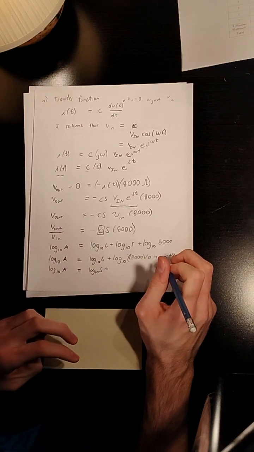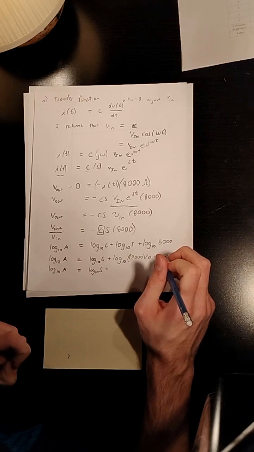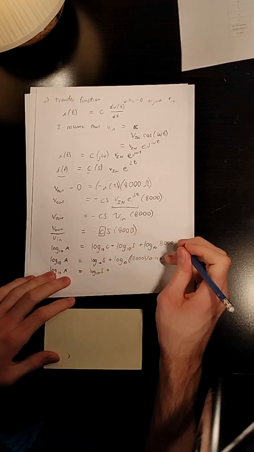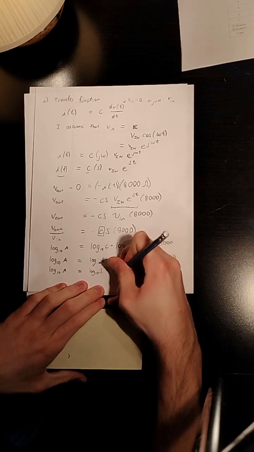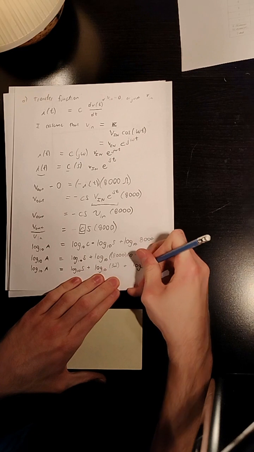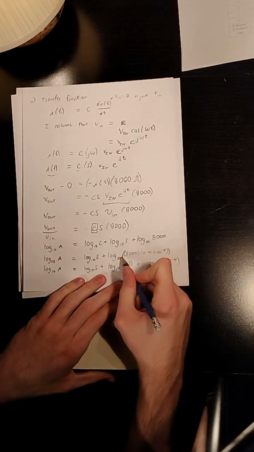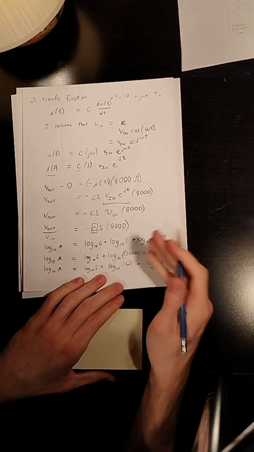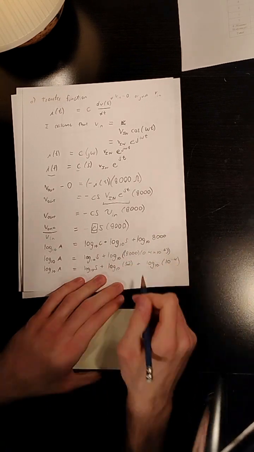All right. So this is 4 times 10 to the negative 7, if that's helpful. It kind of is. Log 10 of 32 plus log 10 of 10 to the negative 4. So this is 10 to the negative 7. This is 8 times 10 to the 3. I combine the exponents, you get 10 to the negative 4, and then you have 8 times 4, 32. Okay.